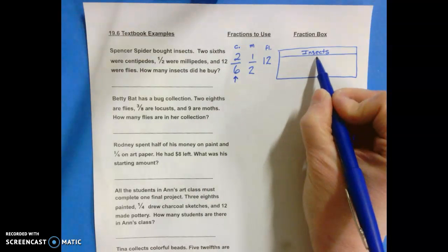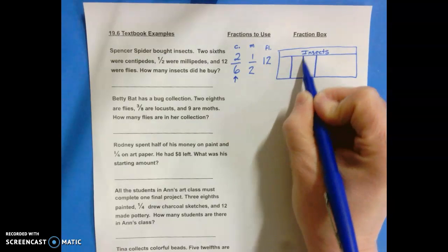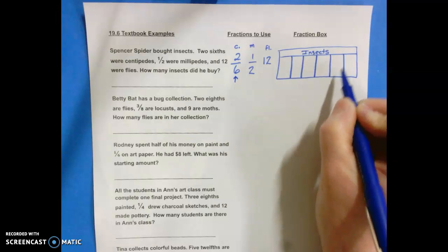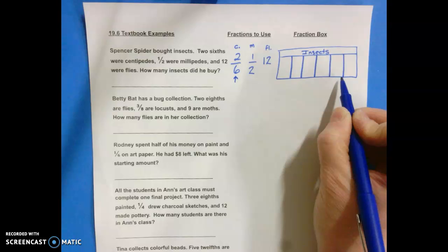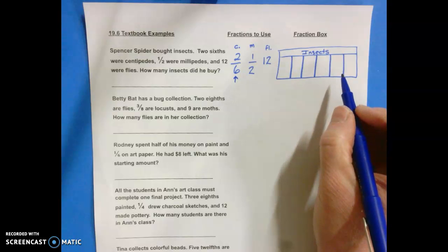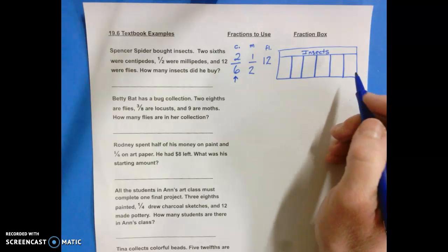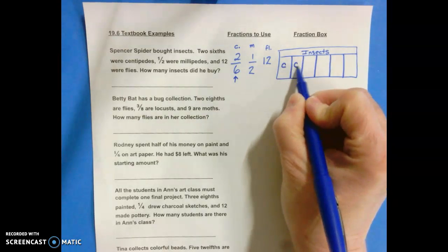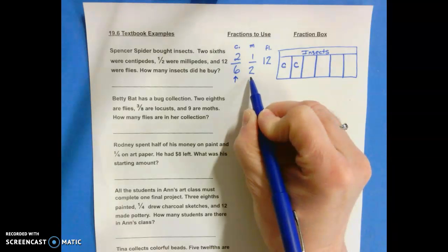see in my denominator. So here's my half, and I know I need to get 3 on the left of the half, and 3 more sections. So look carefully. You can see that I have split my whole box into 6 equal pieces. Now I need to use my knowledge of equivalent fractions to fill in what kind of insects Spencer Spider has. 2/6 were centipedes. Notice I'm just using a very quick abbreviation. And I also know that 1/2 were millipedes.